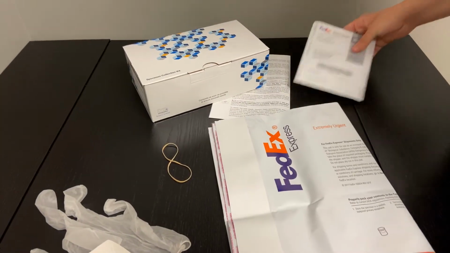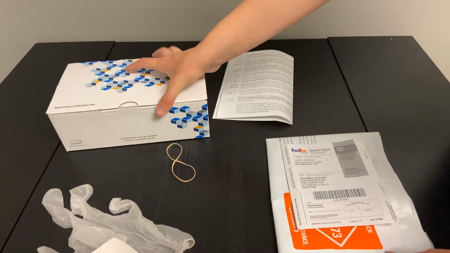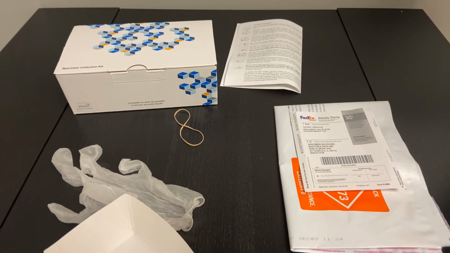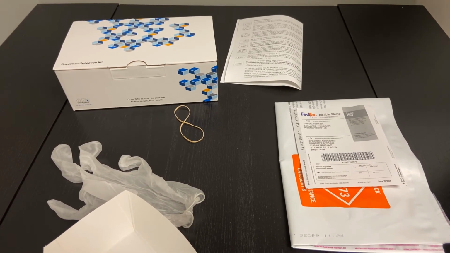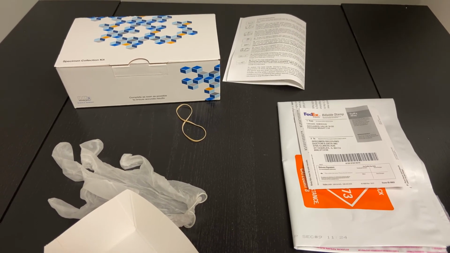Then you can either contact FedEx for a pickup straight from your house, or even just drop it off at a FedEx location near you. Our office does not ship FedEx specimens from our practice here, so we do require patients to ship it out through FedEx themselves. If you have any questions, please don't hesitate to reach out to our office or your provider.